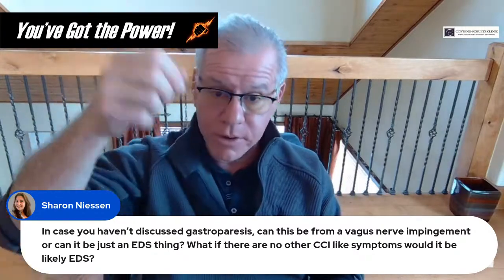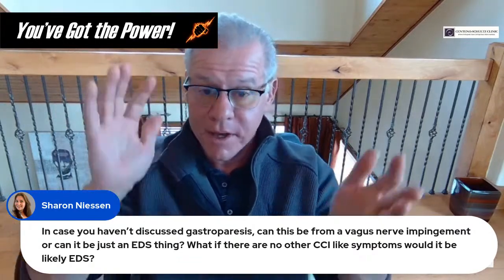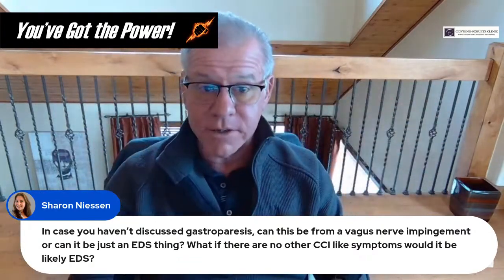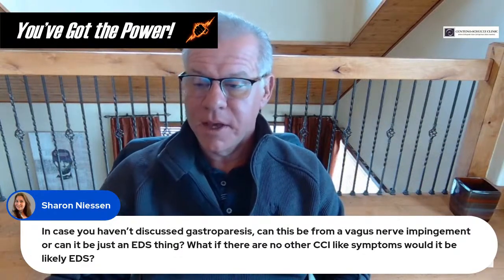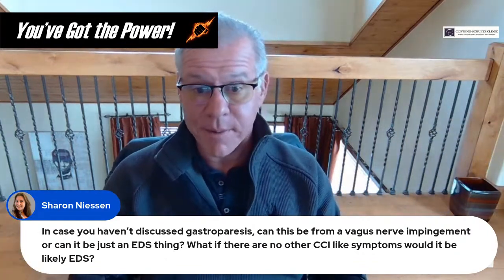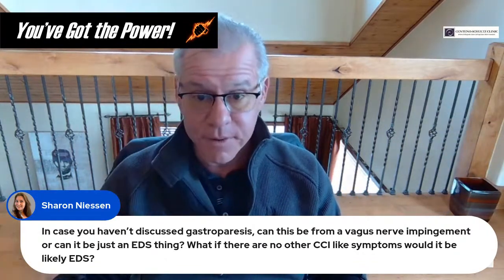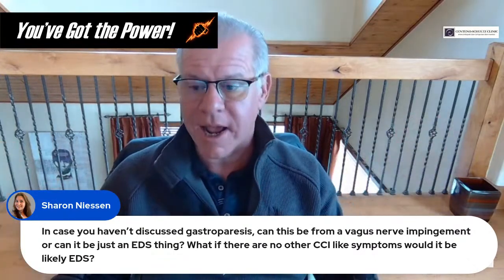What I mean by that is C2 goes forward on C3, C3 goes forward on C4, C4 goes forward on C5, and that's banging into that vagus nerve, leading to gastroparesis. And then obviously you probably have another subpopulation of CCI patients who have a completely different mechanism. That's over my pay grade because I'm a neck guy.